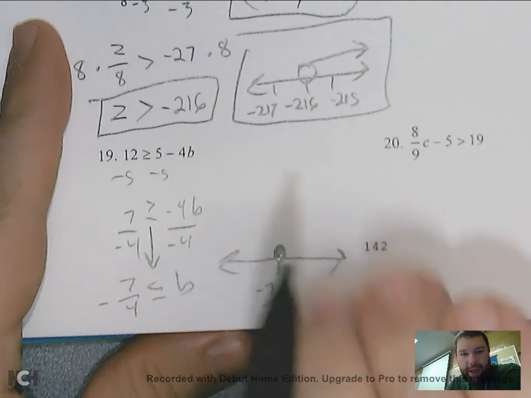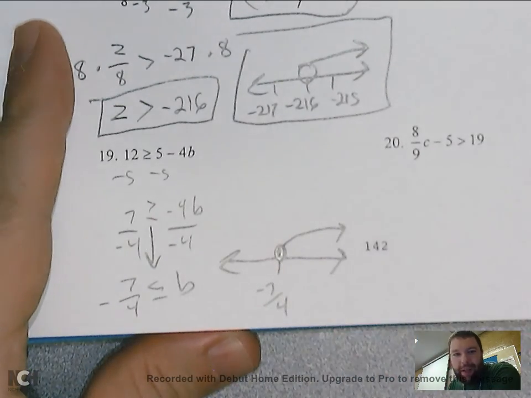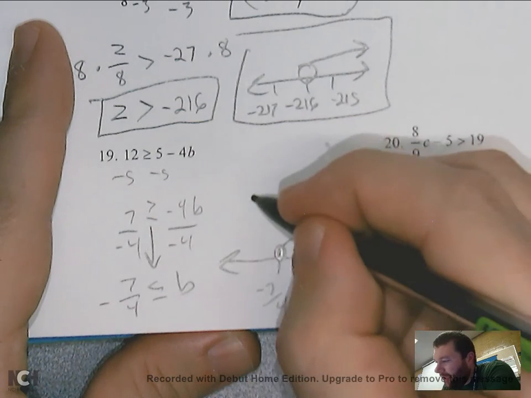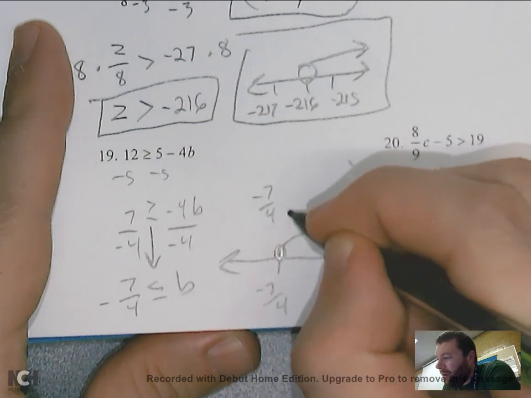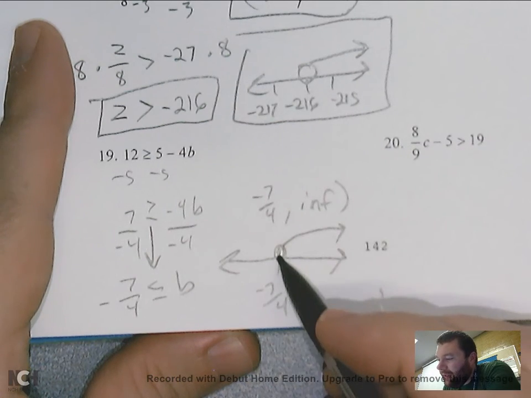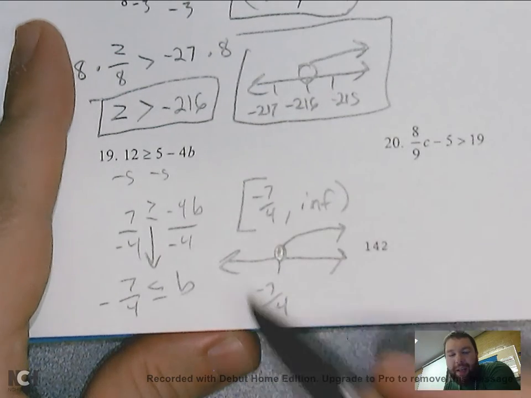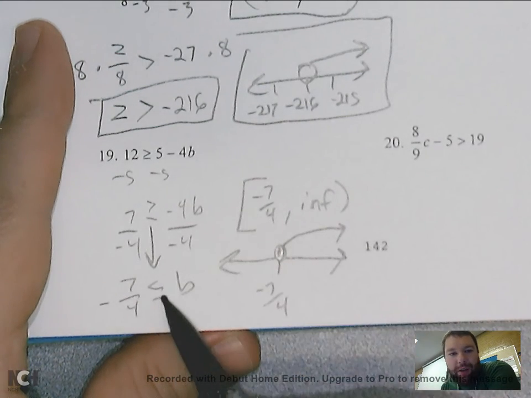B, it's eating the b, so that means b is bigger than negative 7 over 4, so it's going to go to the right. And then the interval notation would be negative 7 over 4 as the least number. Greatest would be infinity. Infinity would have a parenthesis. Now, since this has a closed circle, it would have that square bracket next to it. That square bracket means that it includes that number. That's what that equal sign means.